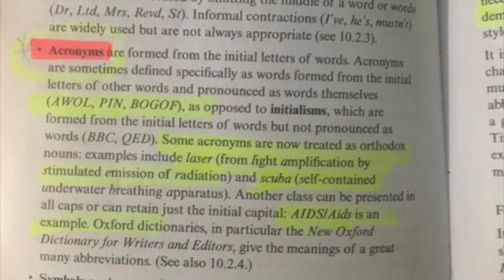Acronyms will always spell a word, what you can say. I mean, like QED, QUED, could be a word. So we could probably use that as an acronym, but they choose to use it as an initialism. Yeah? Some acronyms are now treated as orthodox nouns. Examples include laser. Now, this is really important here. Let me just read on for a second. Laser, from light amplification by stimulated emission of radiation. And scuba, self-contained underwater breathing apparatus.